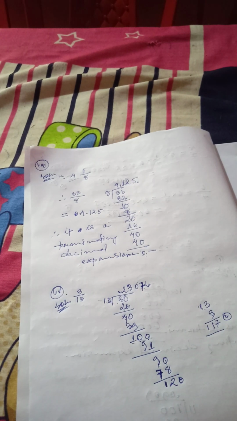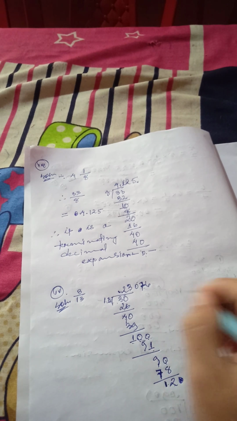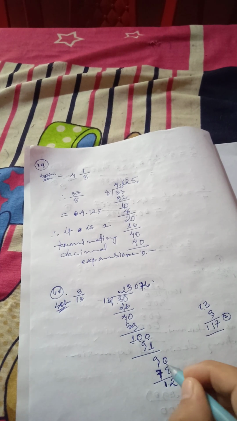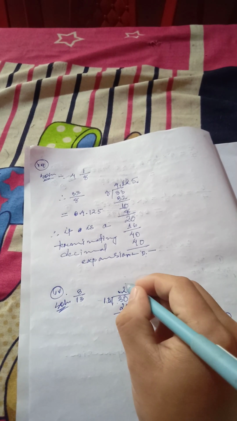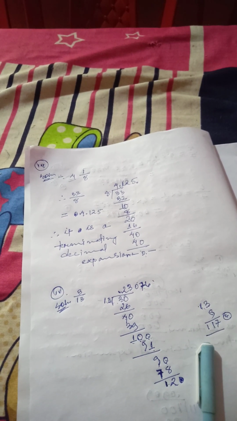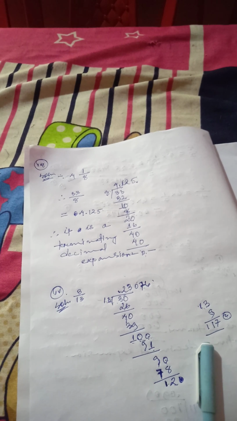So likewise you will have to proceed. Okay, if you don't get the decimal expansions, whether it is terminating or non-terminating, then you will have to proceed like this. So after this we have to do it. Actually the decimal expansions that we got, it goes on like this, and we have to check whether it is terminating or non-terminating.